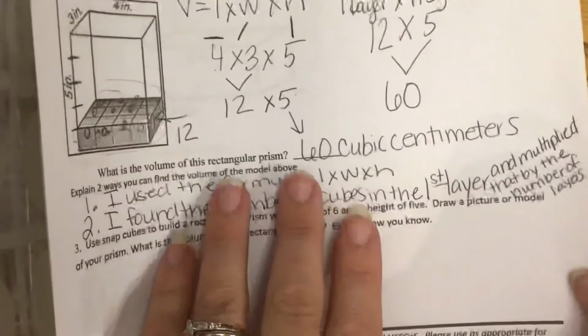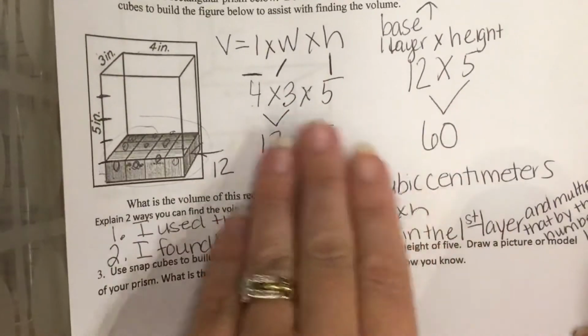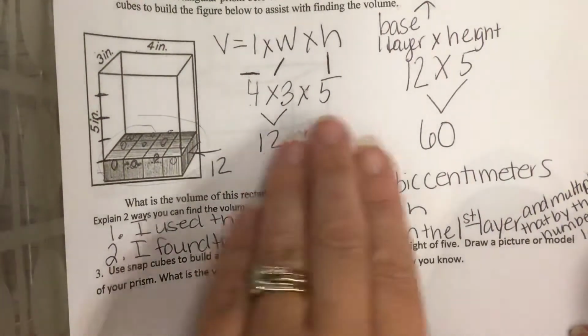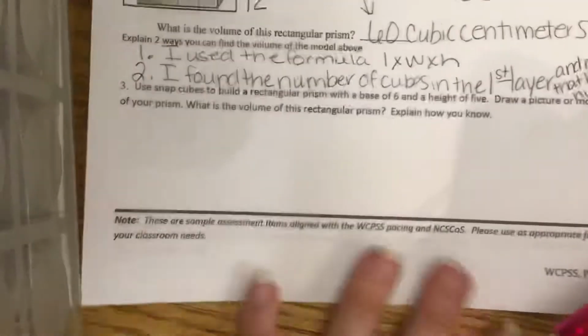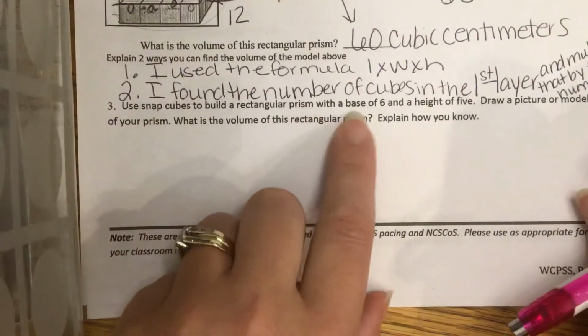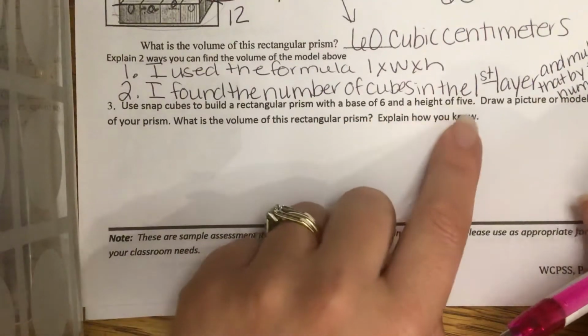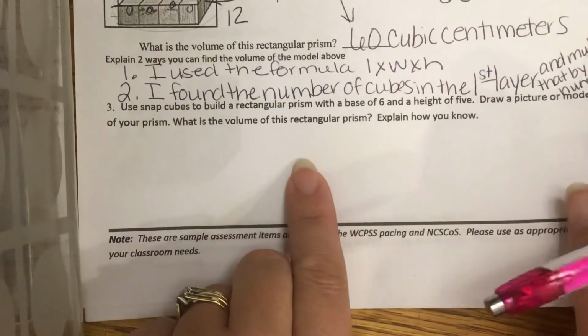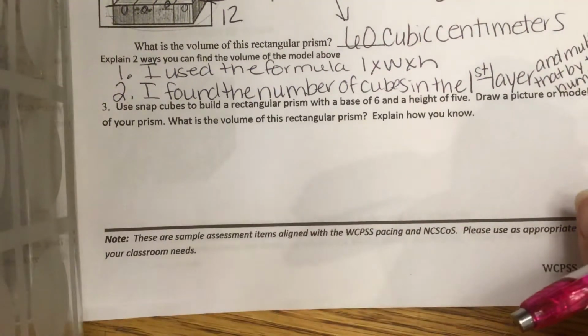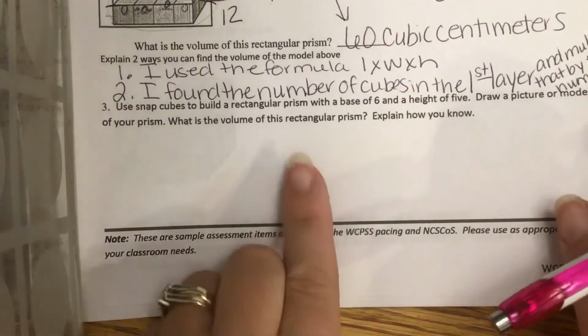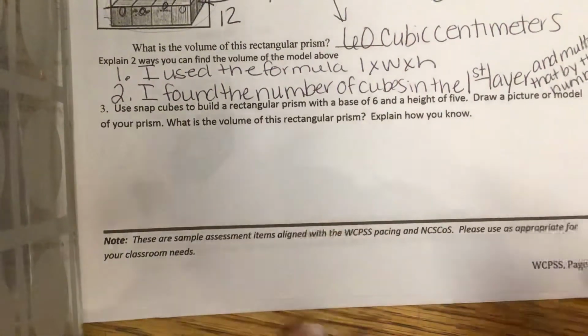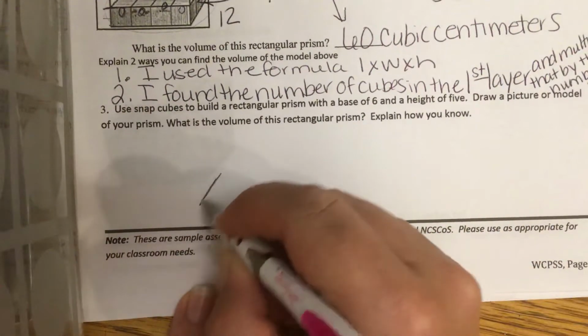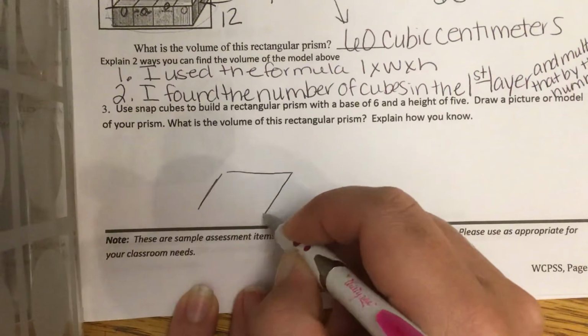This is a problem that would show that I got a 4 because I was able to show my math in 2 ways and I used words to explain what I did. All right, use snap cubes to build a rectangular prism with a base of 6 and a height of 5. Draw a picture using your prism. All right, I don't have snap cubes again. So I'm going to choose to draw it right here, what I'm going to pretend that I built.